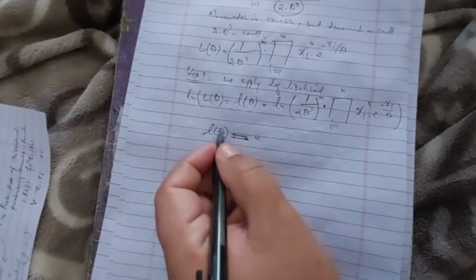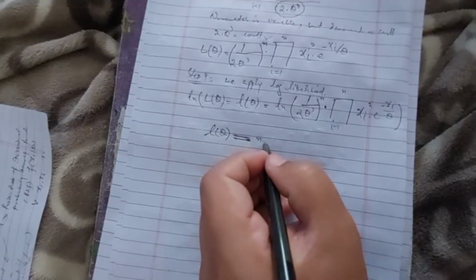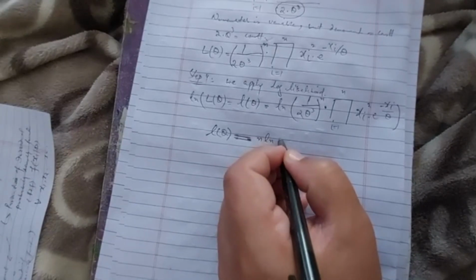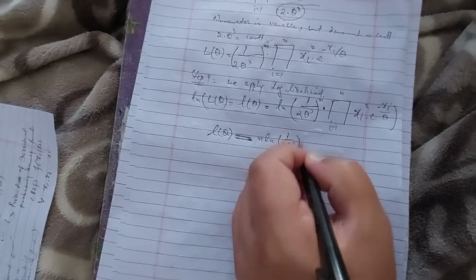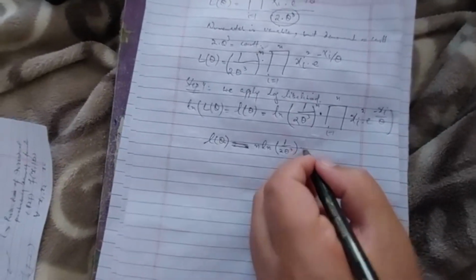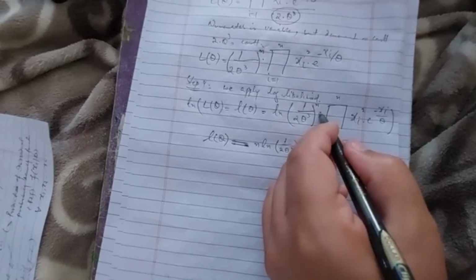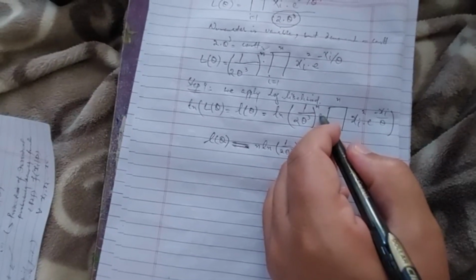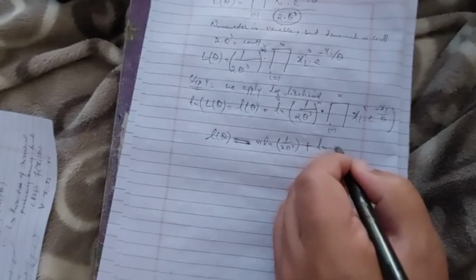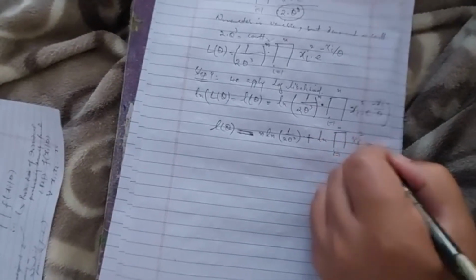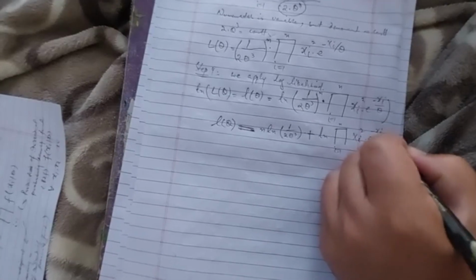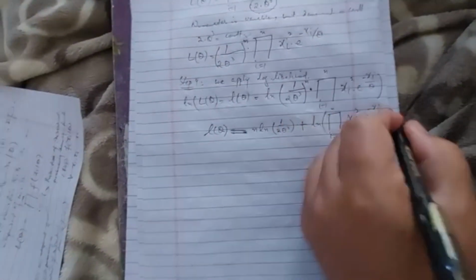Okay, so it will be ln of small l of theta is equal to n into ln of 1 over 2 theta cube, okay, plus this multiplication will be converted into plus, okay, and ln of the product for i is equal to 1 up to n of xi square e raised to power minus xi divided by theta, okay.